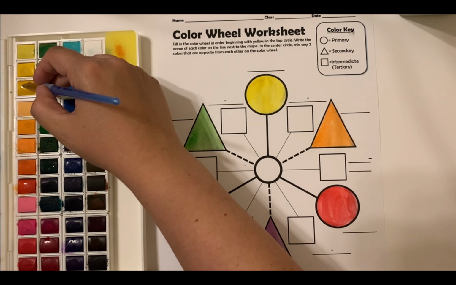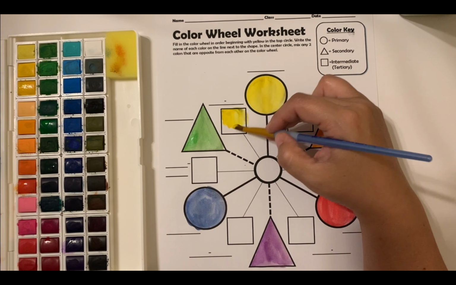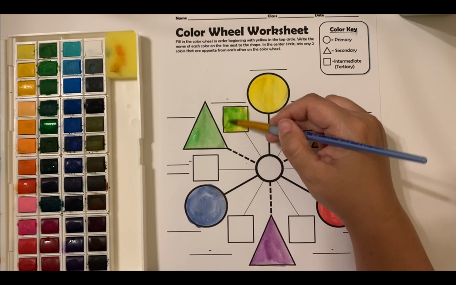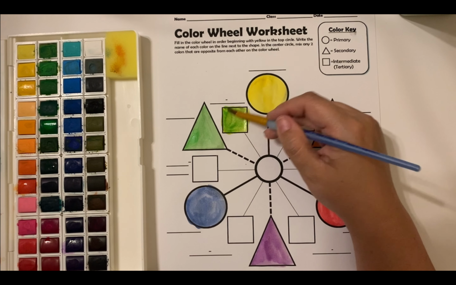So what I'm going to do is take just a little bit of yellow and put that in my box. Okay, and then I'm going to put green with it to make our yellow-green. So I am actually just mixing these colors together rather than picking a color from my paint pan to make our yellow-green.